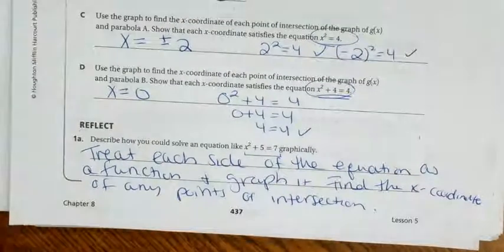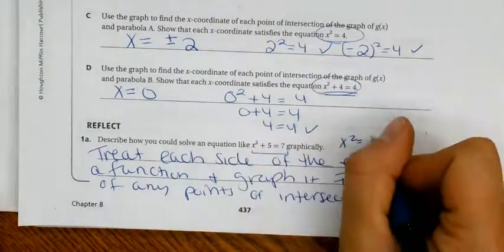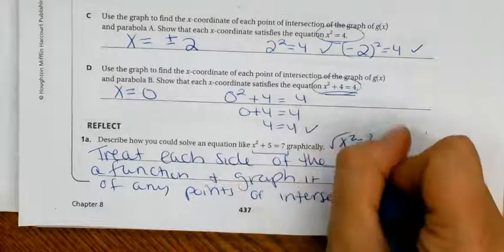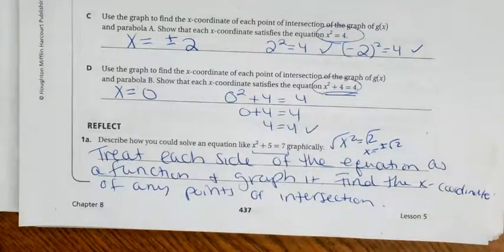Another thing you could do is just solve it, right? You could just go x squared equals, subtract 5 from both sides. X squared equals 2. Square root, positive negative square root of 2 is your x, right? You could actually just solve it, and that's where they're going to intersect.